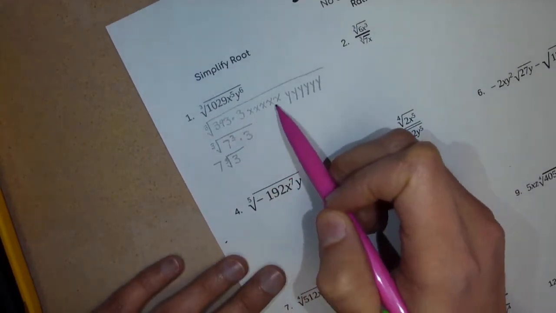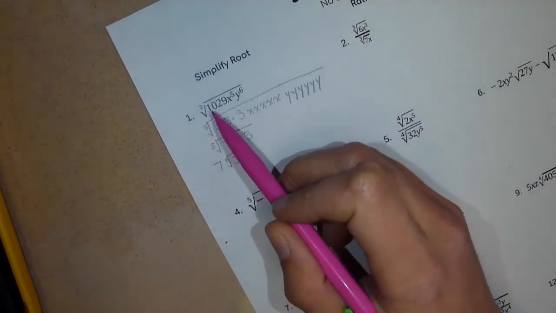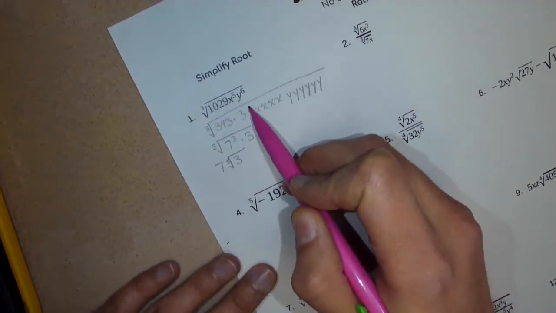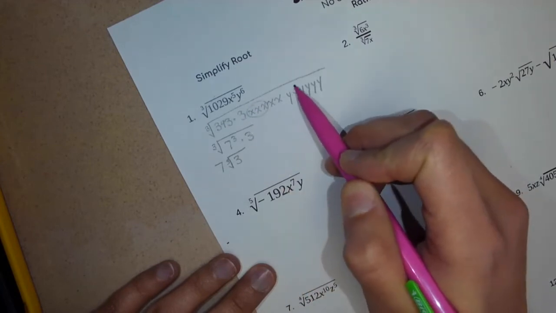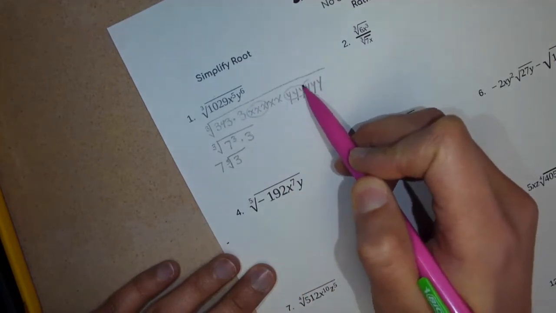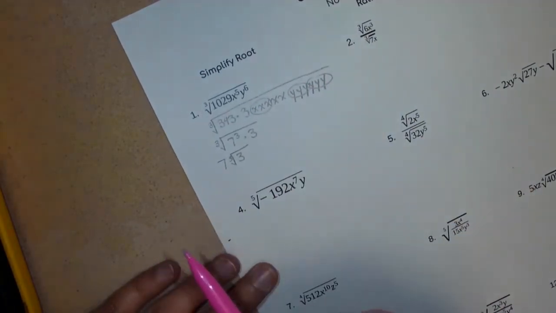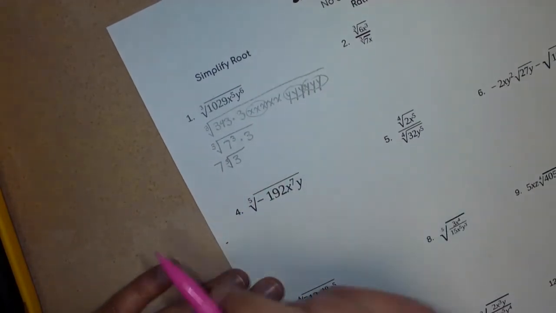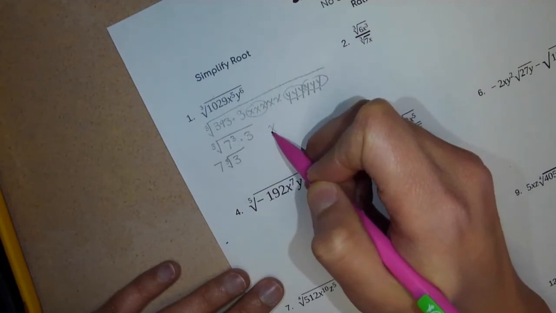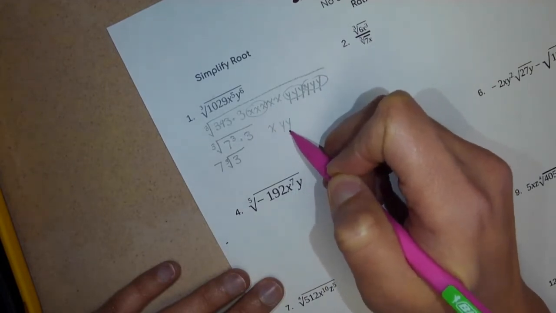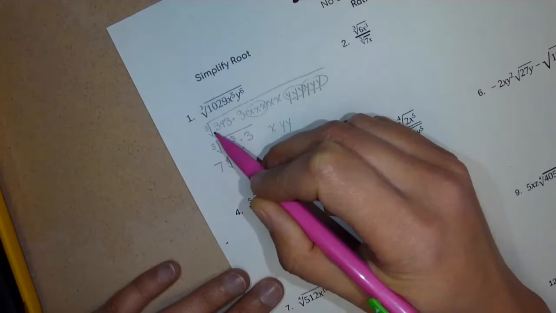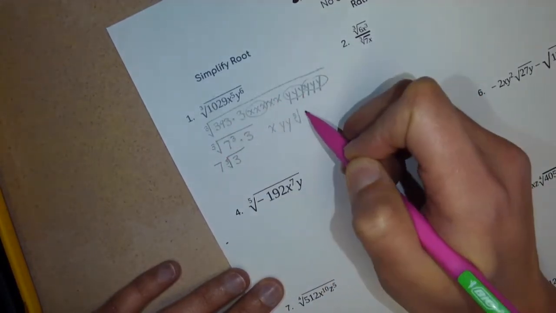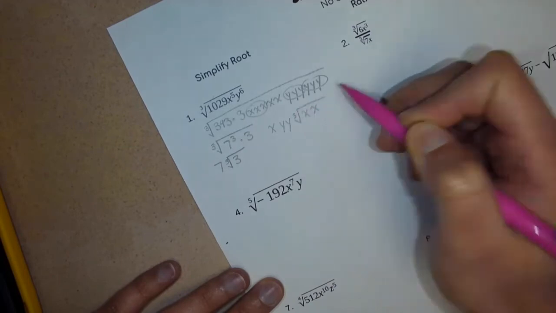And then for our variables, this index number is always telling us the groups that we're looking for. I'm looking for groups of 3. So here is one group of 3, and here's another group of 3, and another group of 3. The same thing with the variables. For each group of 3, just one would come out. So an x can come out, and 2 y's can come out. When I'm saying come out, it's coming out of this radical, so these are on the outside of the radical. I'm left with 2 x's on the inside.